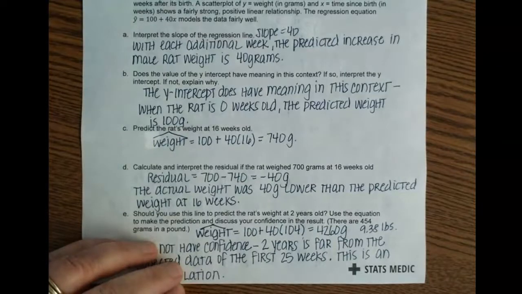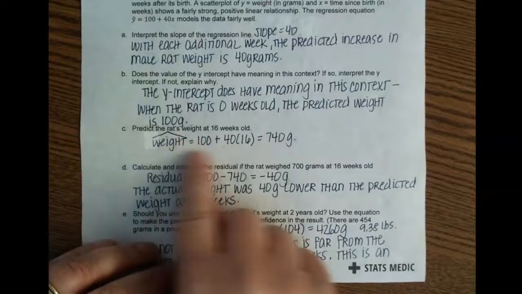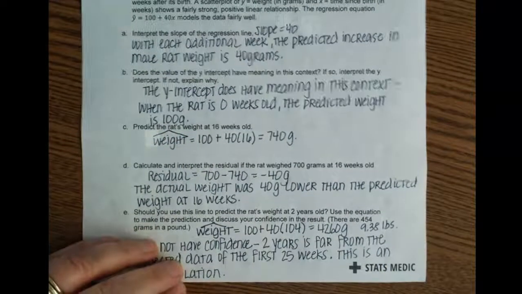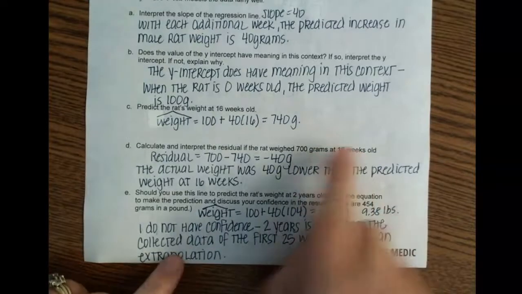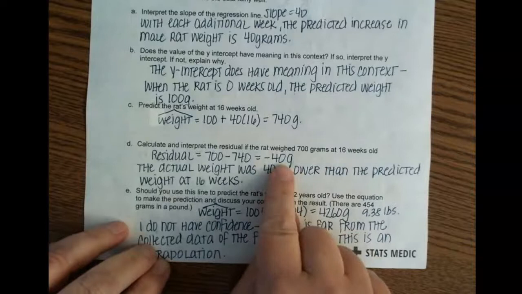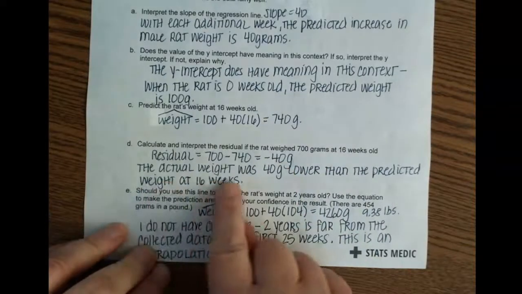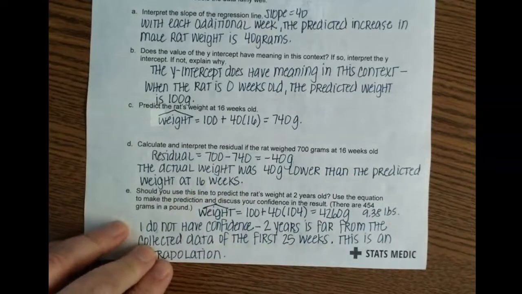To predict the rat's weight at 16 weeks, I'm predicting weight, so I've got weight hat. Plugged in 16, I got 740 grams. The residual, if the rat actually weighed 700 grams at 16 weeks, I take what actually happened minus what was predicted, and I got negative 40 grams. The actual weight was 40 grams lower than the predicted weight at 16 weeks.